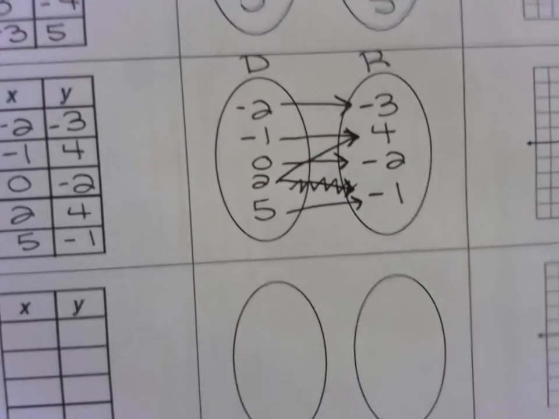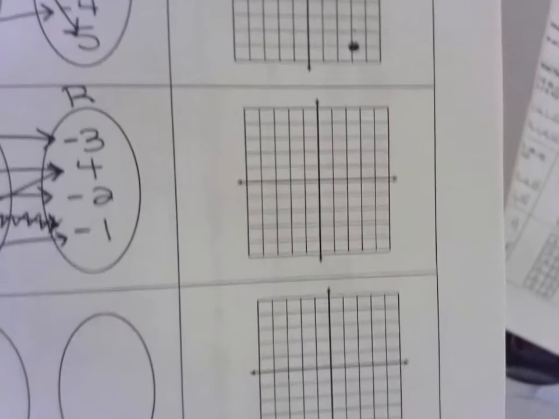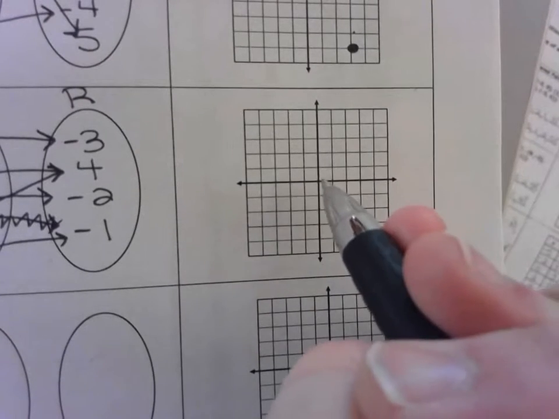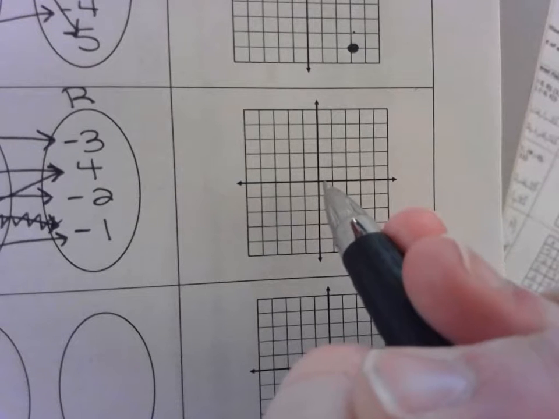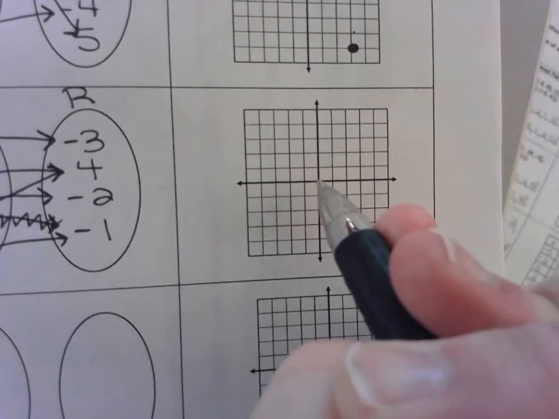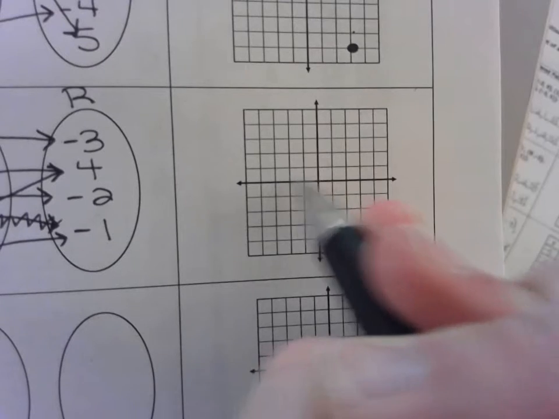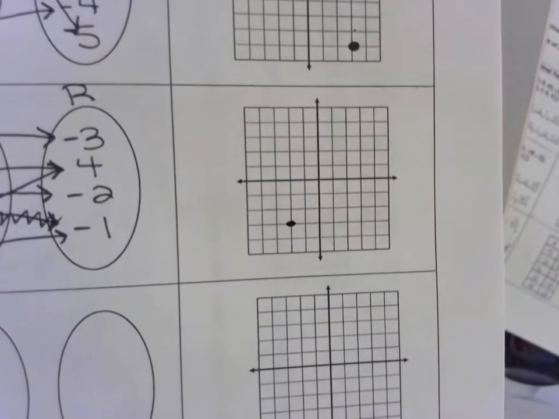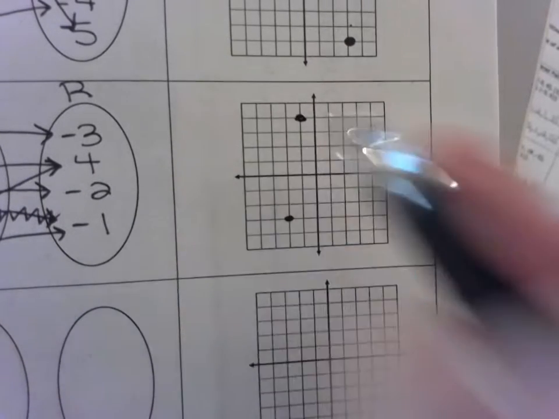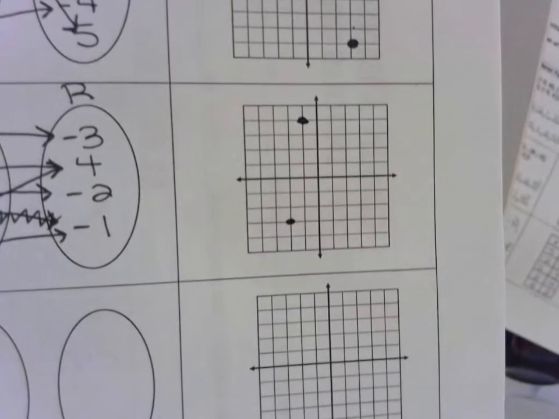Okay, any questions on a map? Okay, a graph. If I look at a graph, let's plot these ordered pairs. So if I plot this, Nick, how would I plot the ordered pair -2, -3? You do X first. So which direction would I go? Left 2 and then down 3. So -2, -3. -1, 4. I would go left 1 up 4.